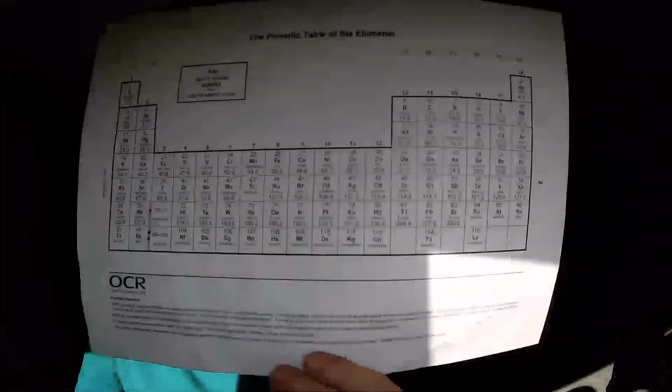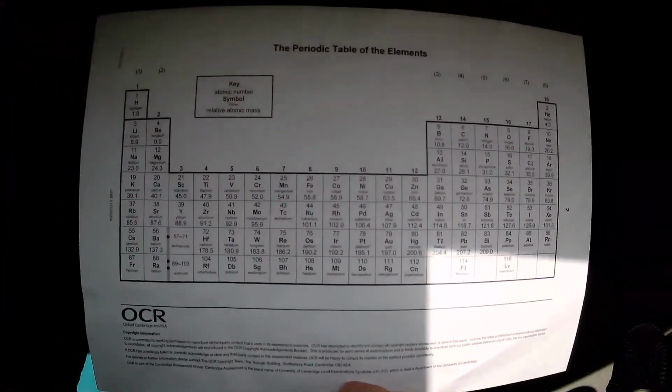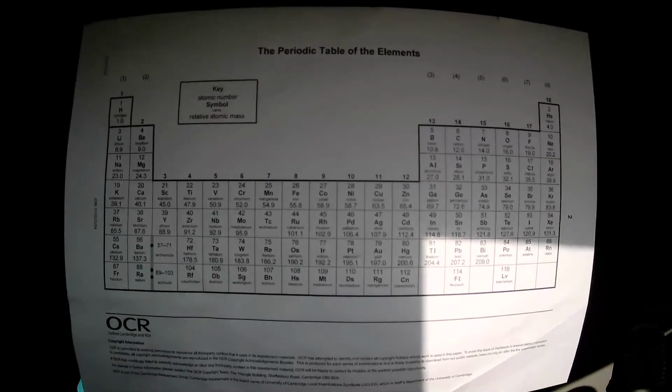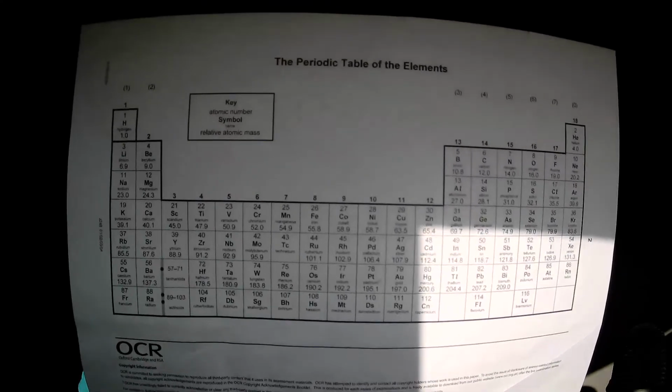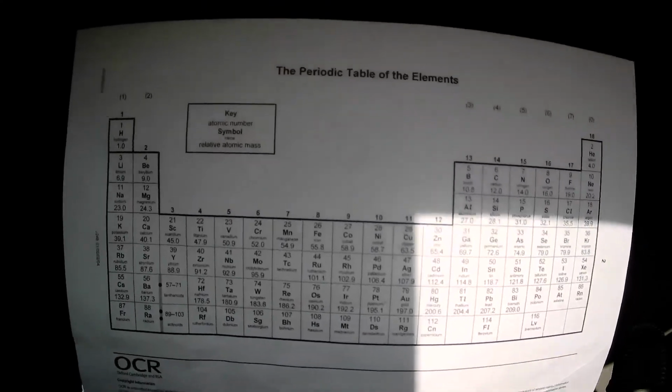Now, we then need to come on to understanding our next little bit, which is about how to use the periodic table to find the numbers of protons, electrons, and neutrons. Do remember, you get this, okay? This is the exact periodic table you get in your exams. So you will have a copy of this. Please get it out and use it. It's not just a piece of paper to look pretty in there.